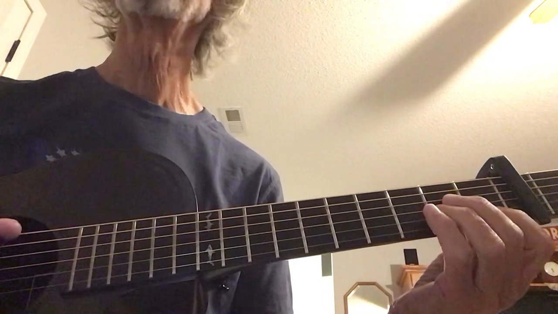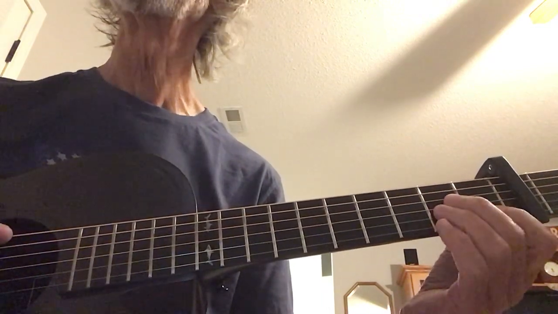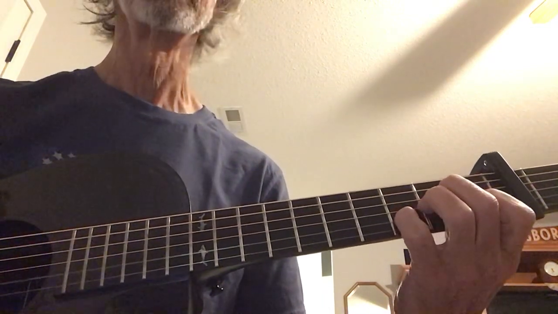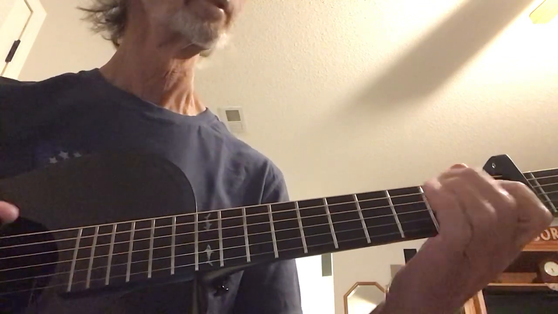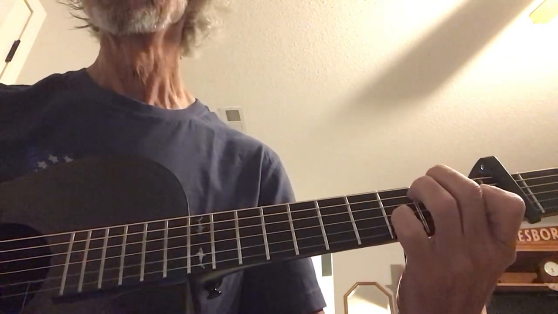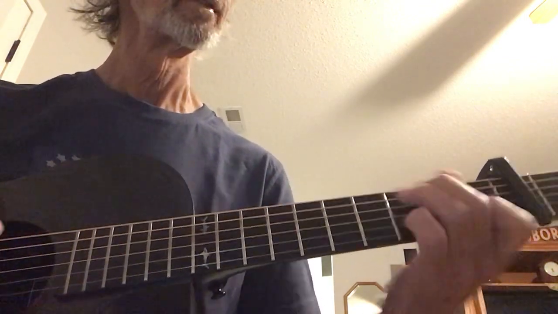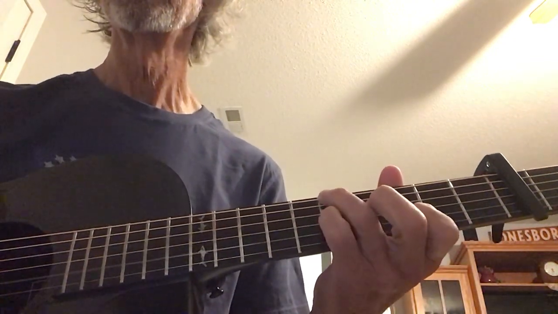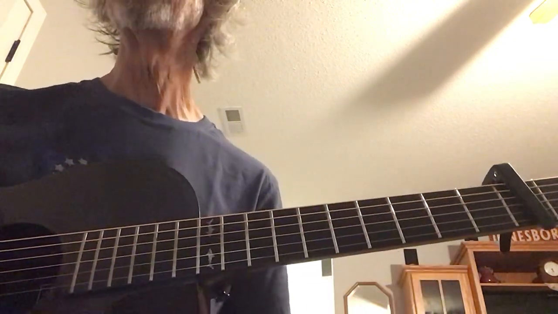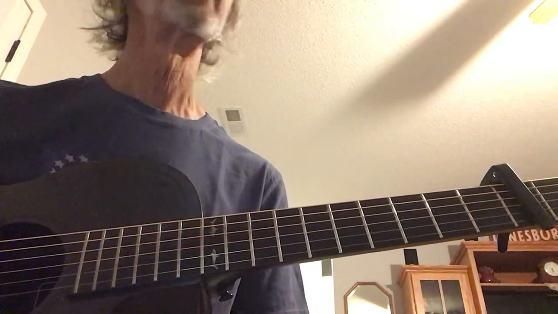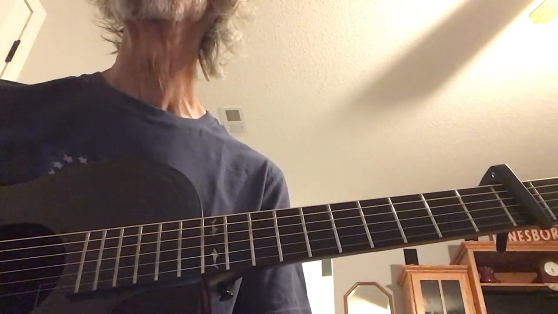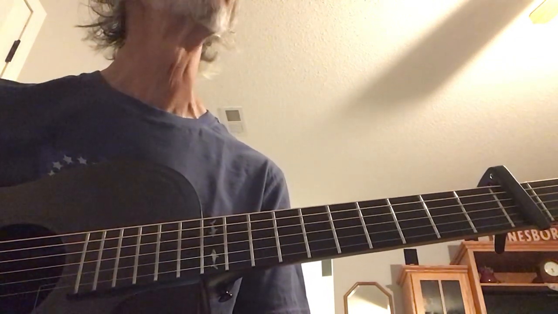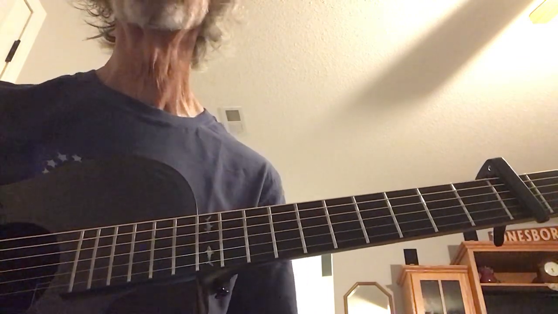It sort of has a Spanish feeling. Especially if you get to the point where you can play it closer to the speed of the actual recording, which obviously just comes with practice.